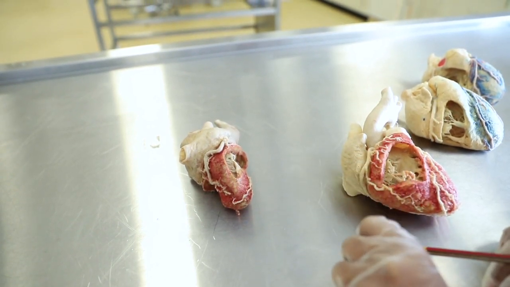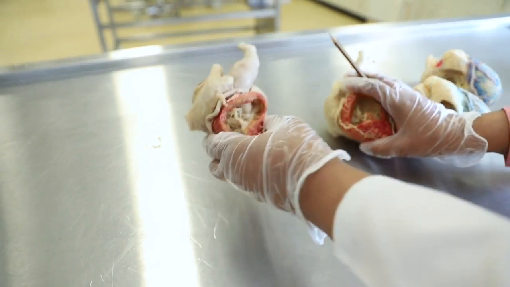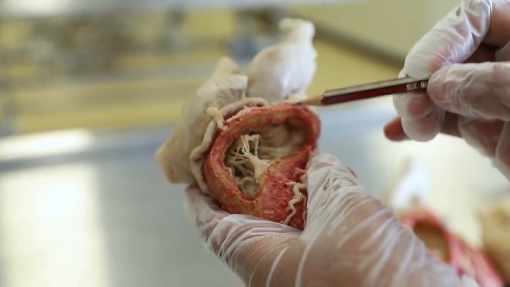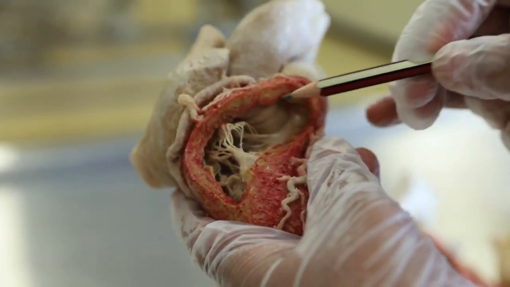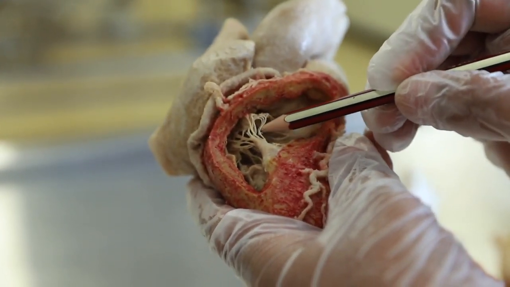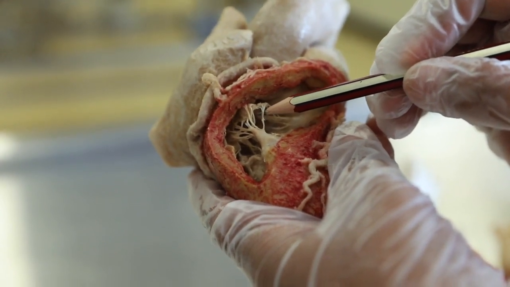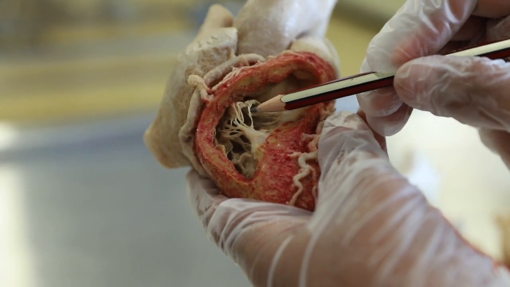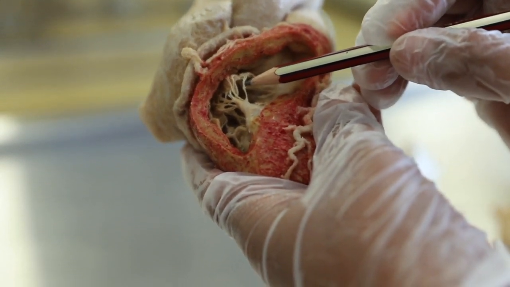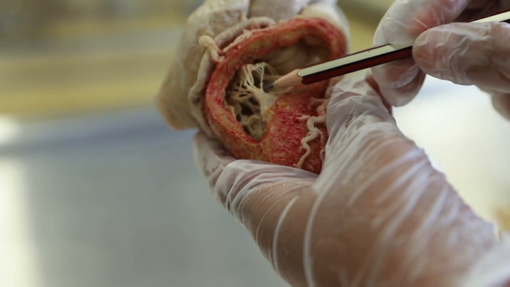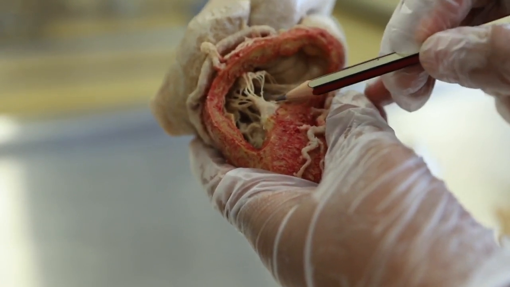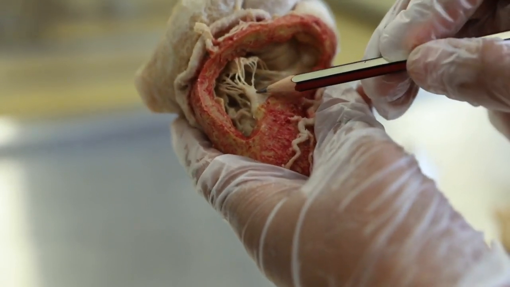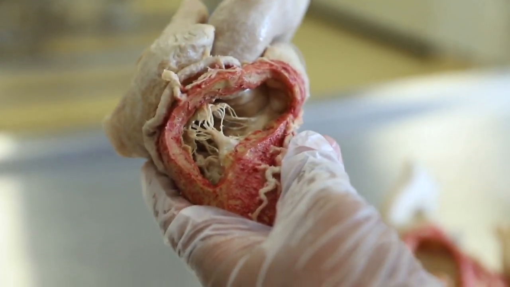Okay. Now coming to the atrioventricular valves, they are composed of cusps, but those cusps are attached to tiny cords. This is called chorda tendineae, and this chorda tendineae is attached to this muscle here. It's called the papillary muscle.